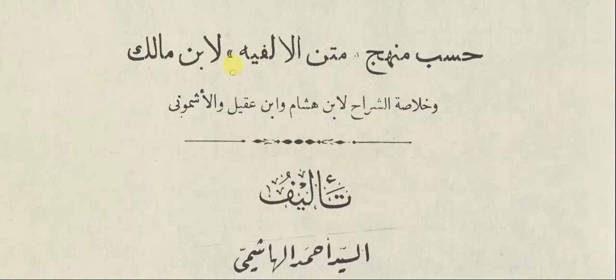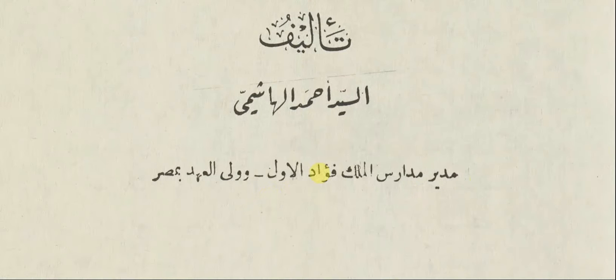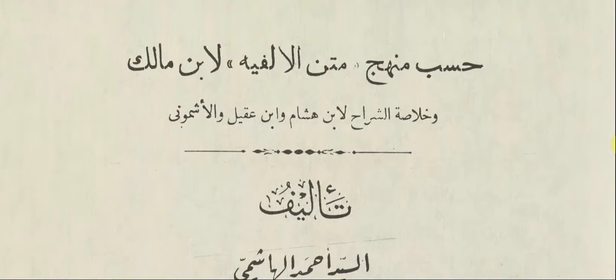It explains that poem. Also here it says خلاصة الشراح لابن هشام وابن عقيل والأشموني. These are three grammarians. They explained this poem and wrote books about it. So he's using the summary of these three as an aid in his book, authored by Sayyid Ahmad al-Hashimi. This is the author of this book. He was the principal or manager of the schools for King Fuad. This is a 90 years old book.